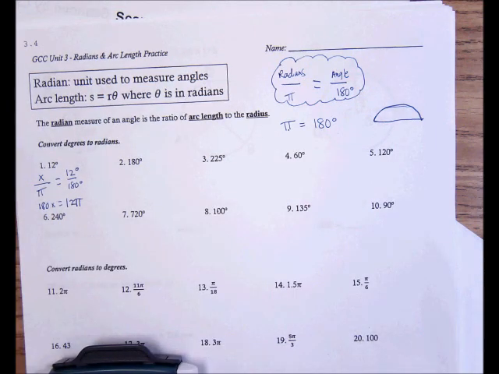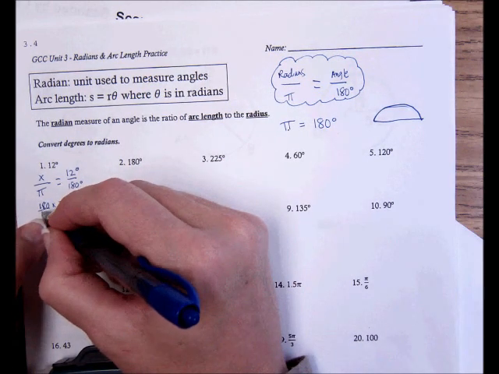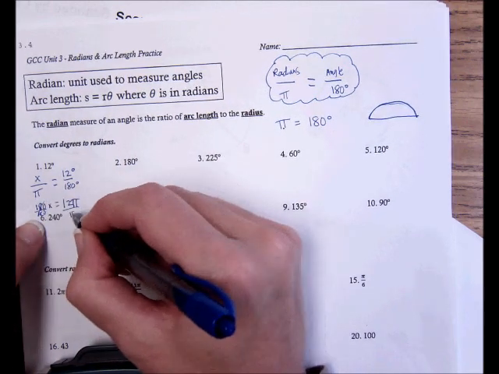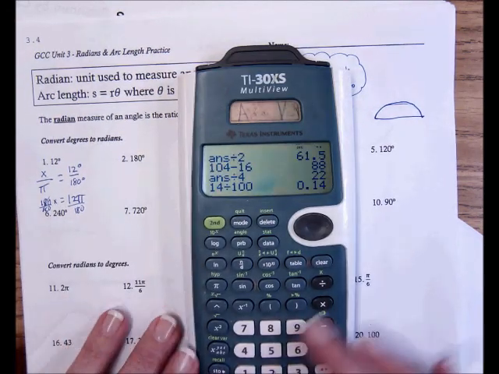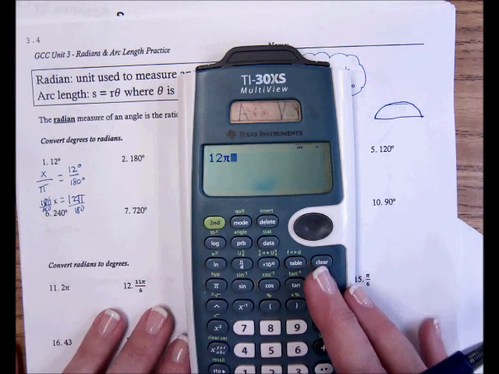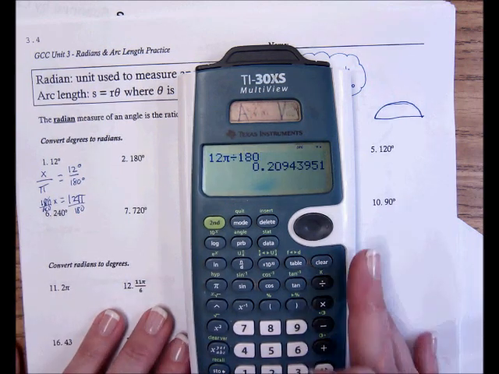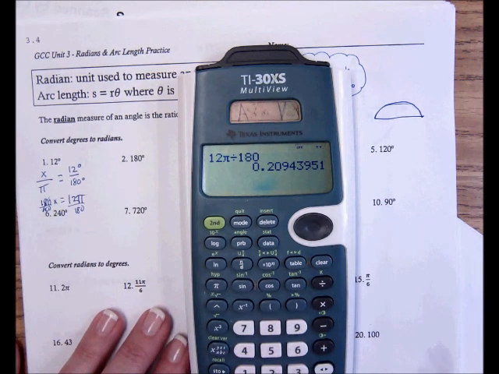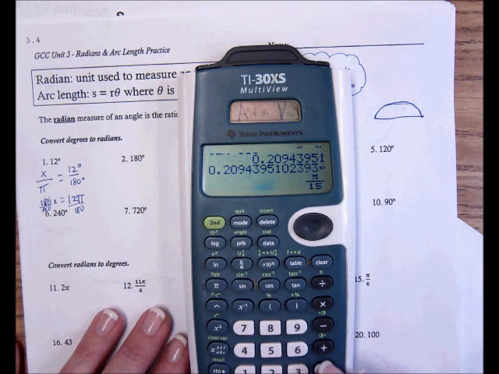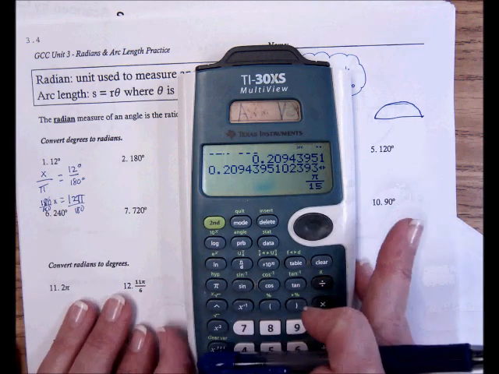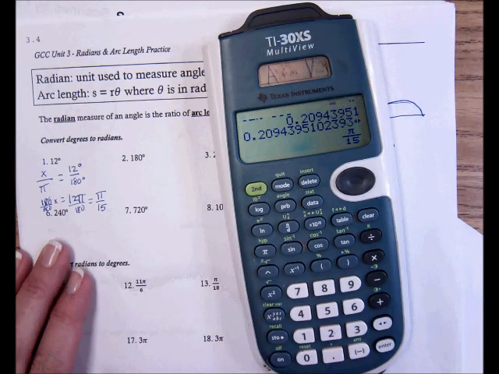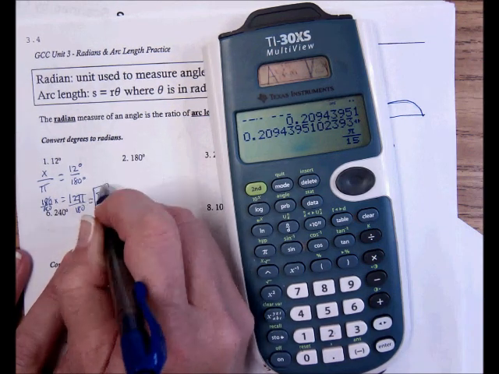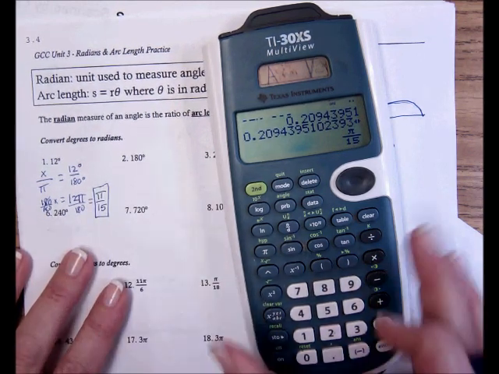And I'm going to leave this in terms of pi, so I'm just going to simplify from here. Whenever I simplify 12 pi divided by 180, I'm not going to give it in decimal form. I actually want it as a fraction, and I know that this is going to simplify to pi over 15, and so this would be my answer in radians.